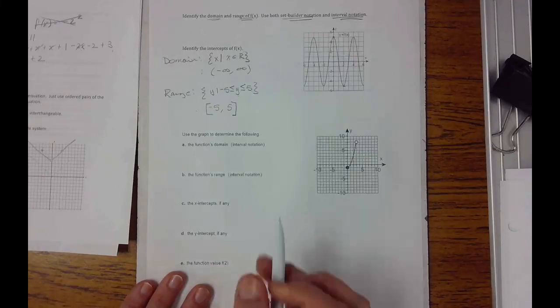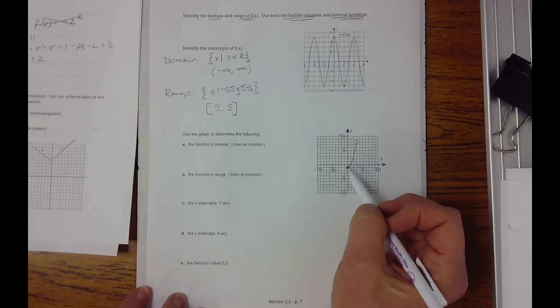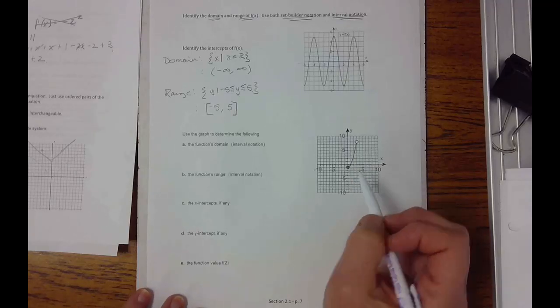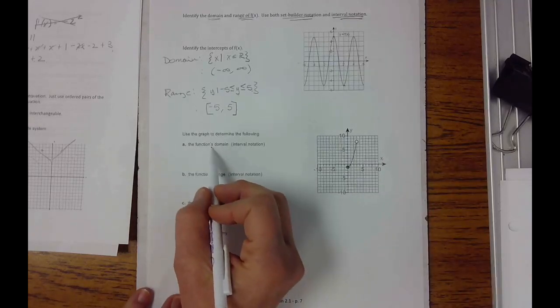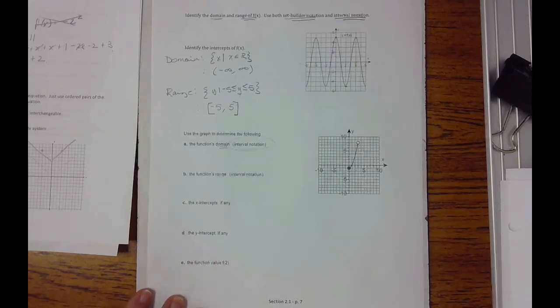Okay. We're going to work on some piecewise functions, and this is just a section of a graph. And so we start off: what is the function's domain? Okay, and we're only going to do the interval notation in this case.